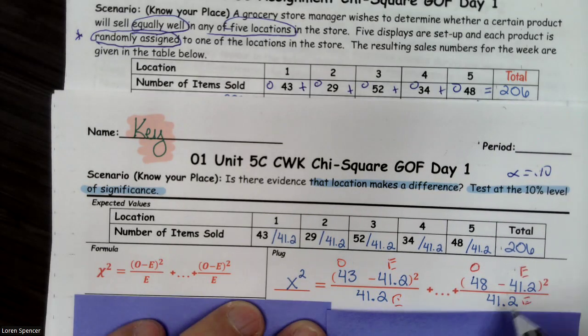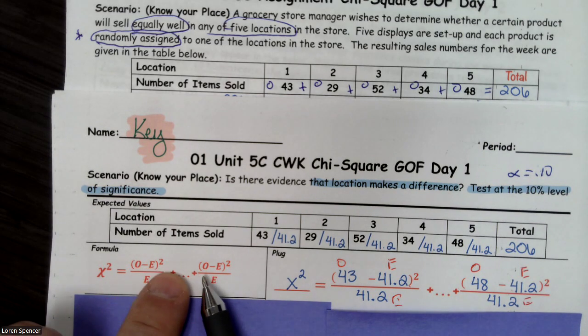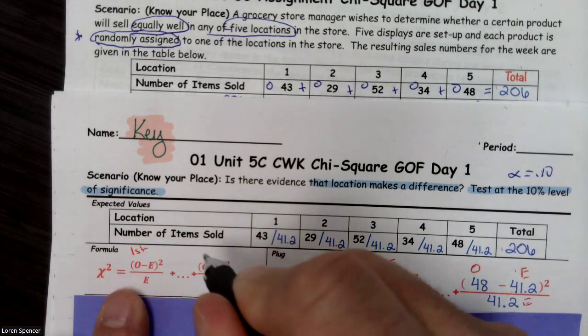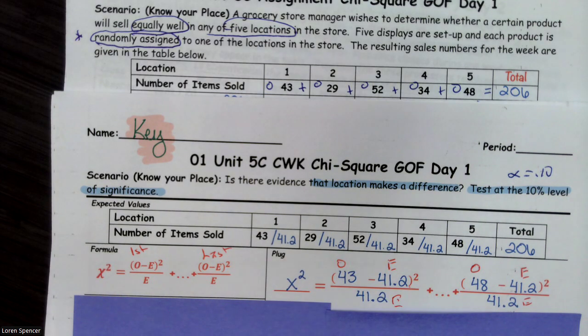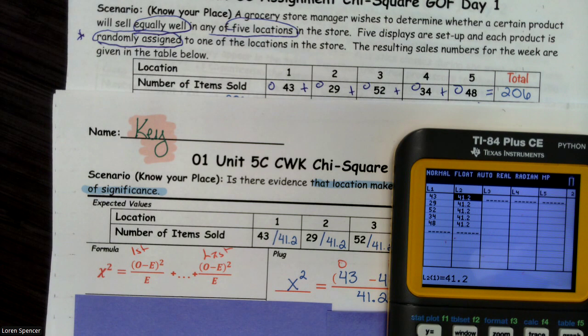Just make sure you have the little squared up there, because it's observed minus expected, and we're just going to do the first one and last one. We'll do the first and last, and that's all we're going to show for work. Now, since we already have our observed in L1 and our expected in L2, we can actually go ahead and run this test.